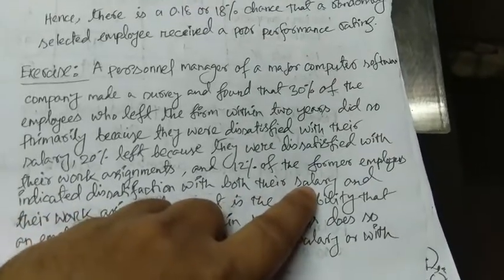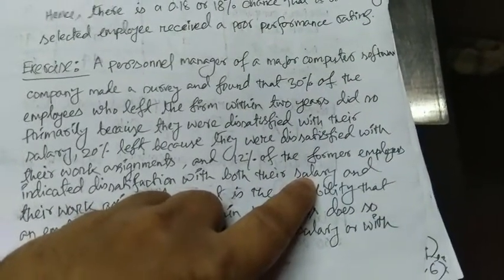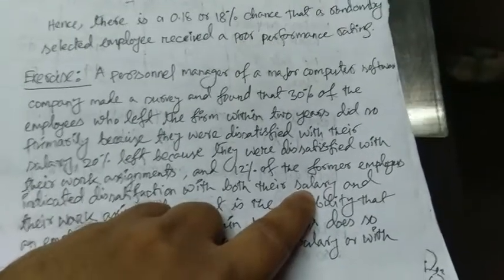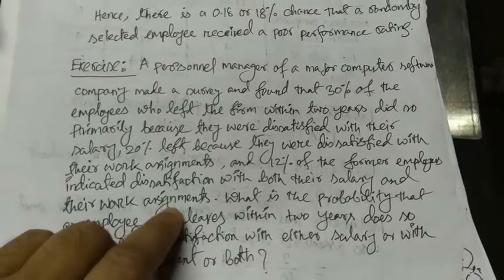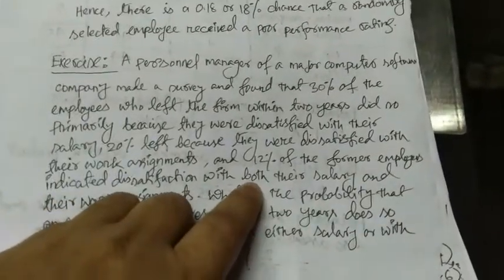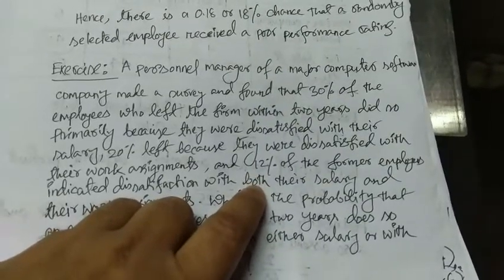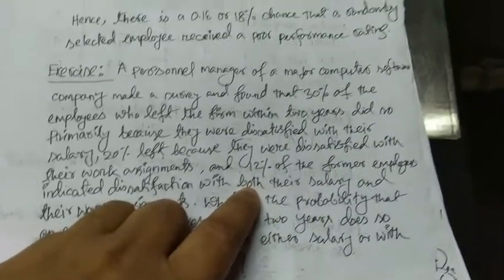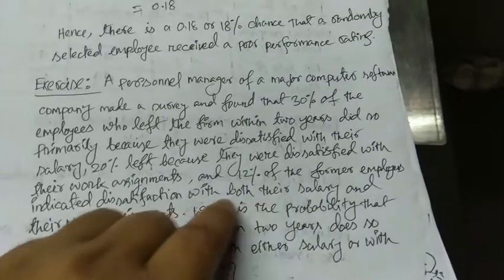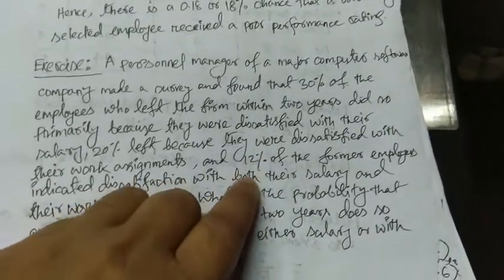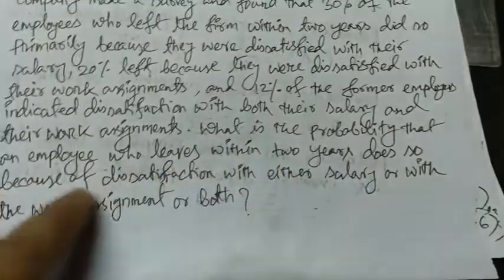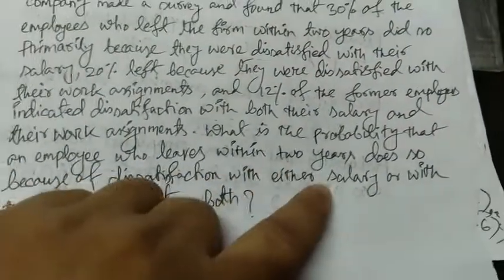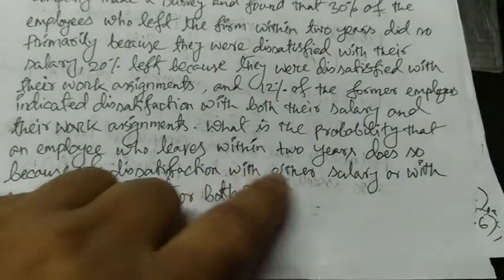As you know, the salary part we denote as event A, those who left the company due to dissatisfaction with their salary. The employees who left due to dissatisfaction with the work assignments, this is event B. As you can see, both is there. That means 12% of employees left because they are dissatisfied with both. So that means A intersection B is 12%, probability of A intersection B is 12%. Now the question is asking, what is the probability that an employee who leaves within 2 years does so because of dissatisfaction with either?